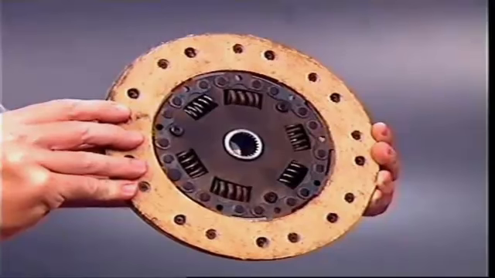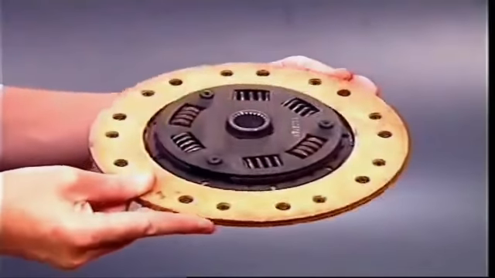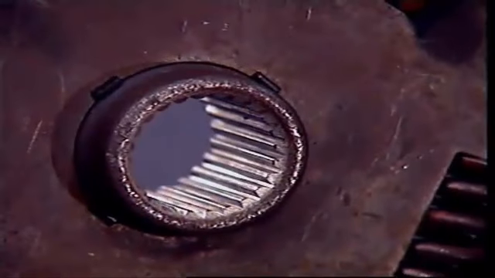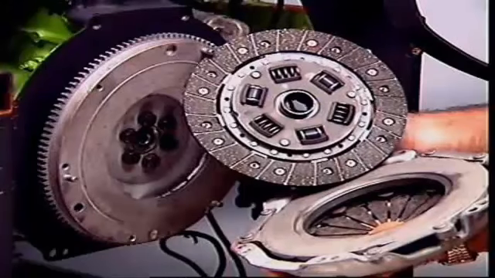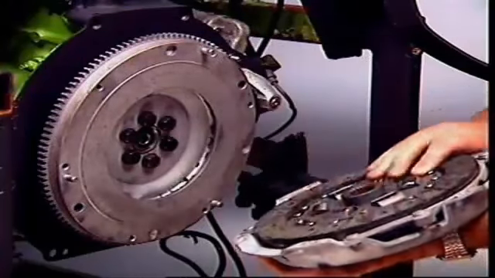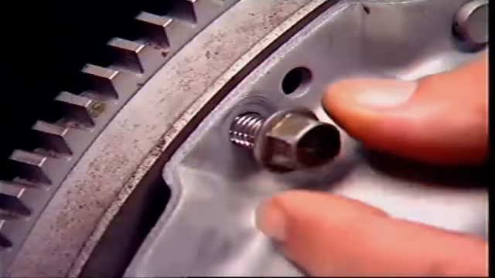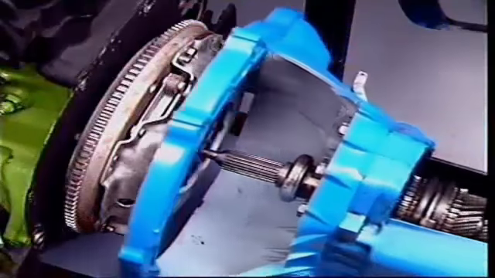Most light vehicles use a single-plate friction-type disc, with two friction facings attached to a central hub, splined to accept the transmission input shaft. The friction facings are clamped between the flat surface of the engine flywheel and a spring-loaded pressure plate bolted to its outer edge. The input shaft passes through the center of the pressure plate to engage the splines of the friction disc hub.